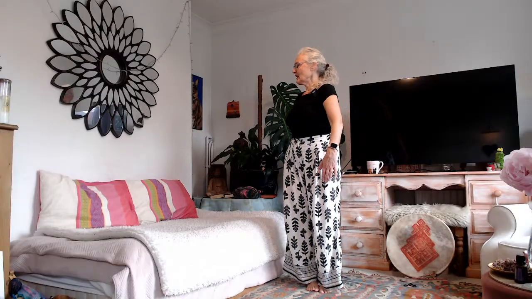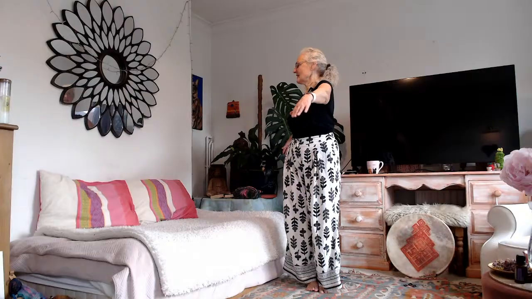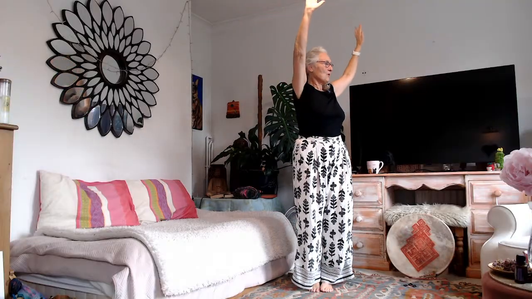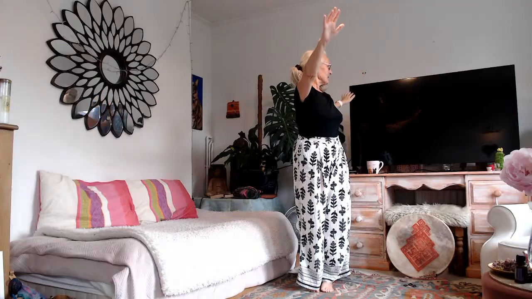So this is a little bit like a windmill. So as the arms rise up to shoulder height, the body twists to the side. As the hands come up, the body comes forward. And then you twist the other way, the arms come down to horizontal shoulder height. And as the hands come down by your sides, the body twists forward. So we twist.